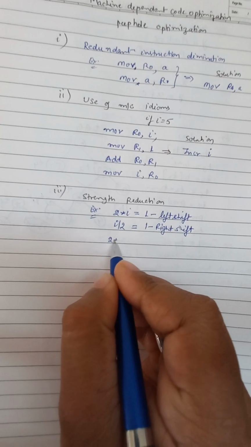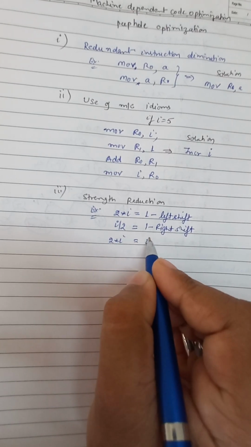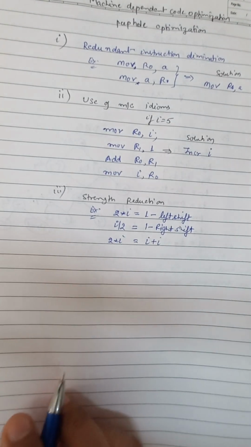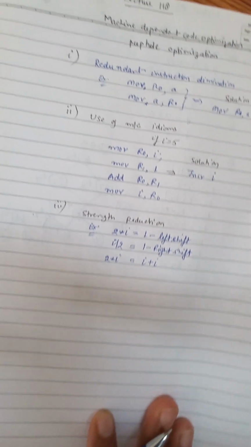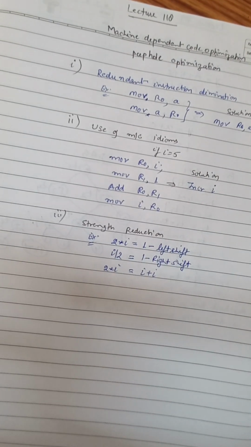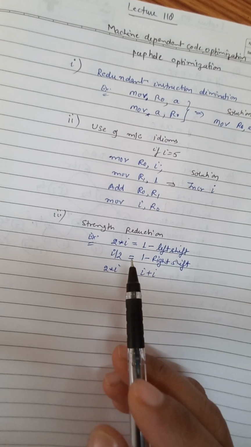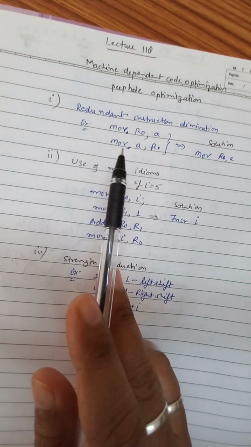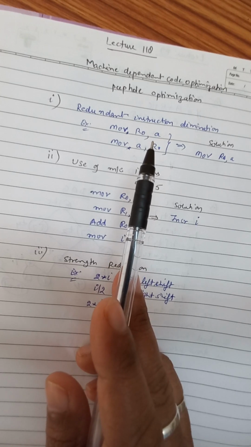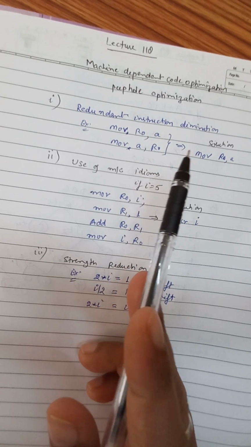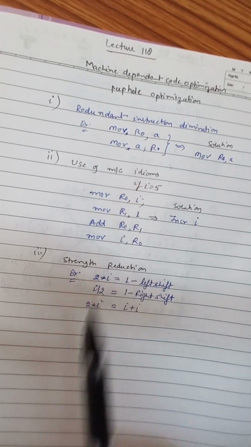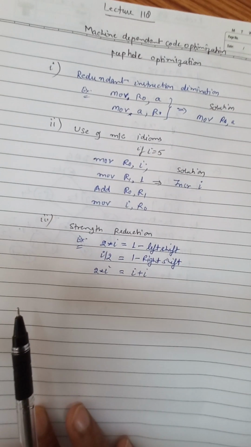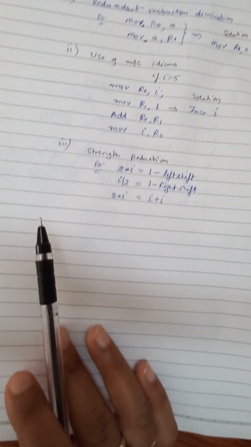And for 2 into I, we can write I plus I. In that way we can reduce the strength, we can use the idioms, and we can eliminate the redundant instructions in peephole optimization and machine-dependent code optimization.